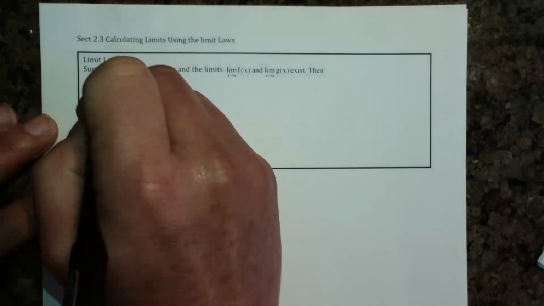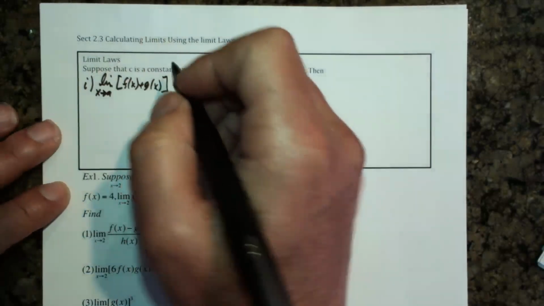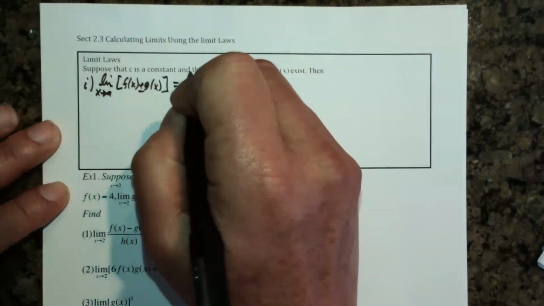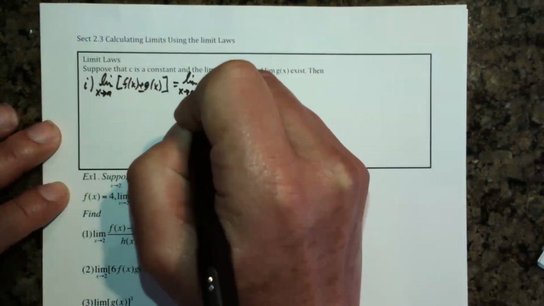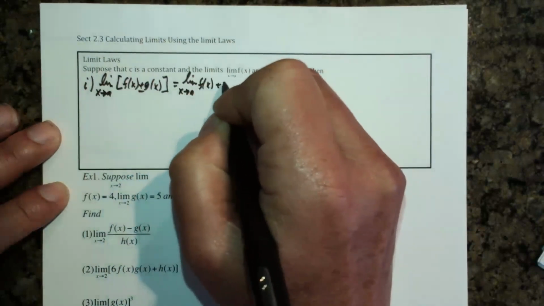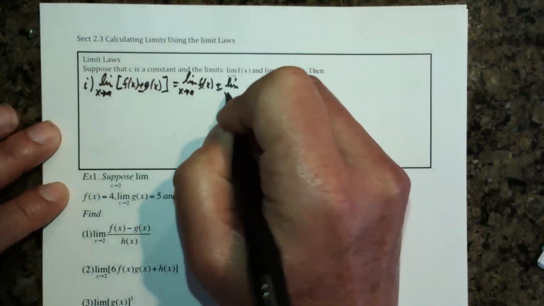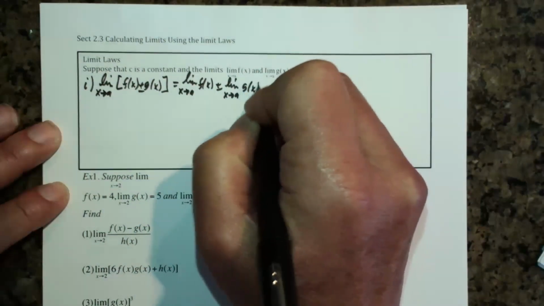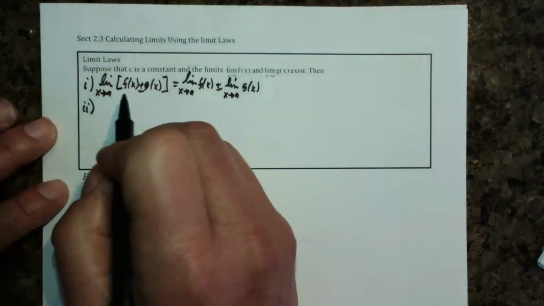That the limit as x approaches a of f of x plus g of x, and that's plus or minus, is the same as the limit as x approaches a of f of x plus or minus the limit of g of x, meaning we can break it up. So we can break them up into two separate limits. The nice thing is we can bring these limits into any part of the function of x as necessary to see what the behavior is.